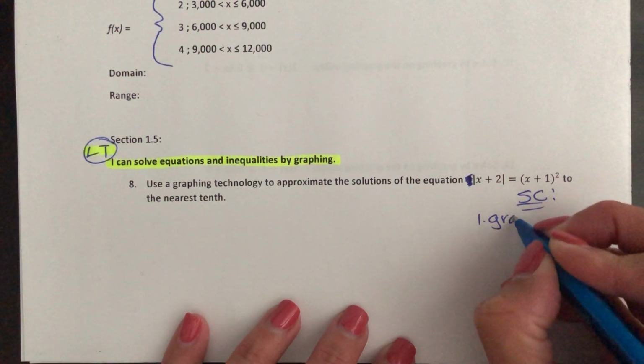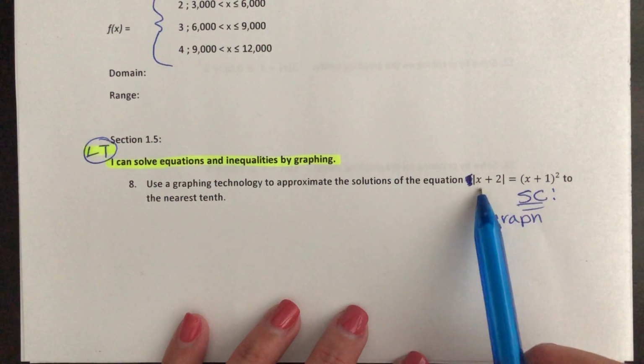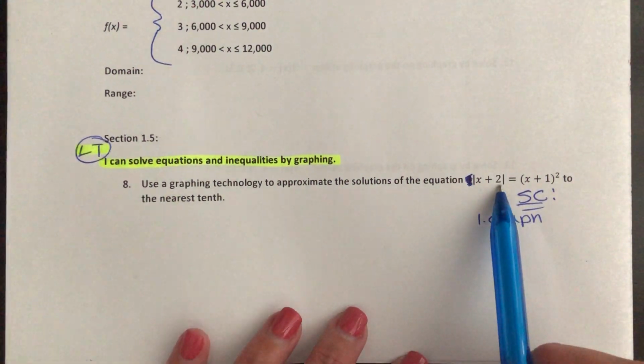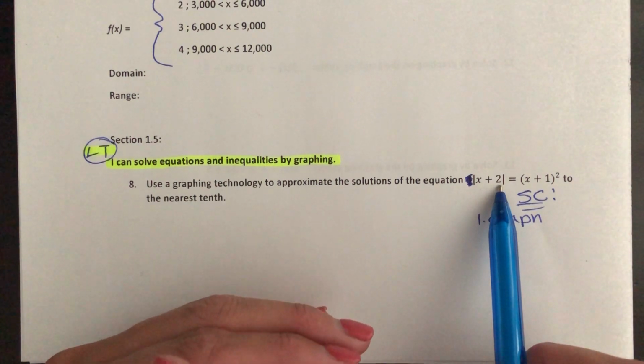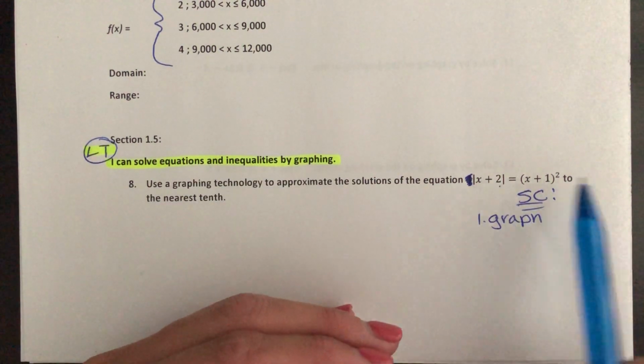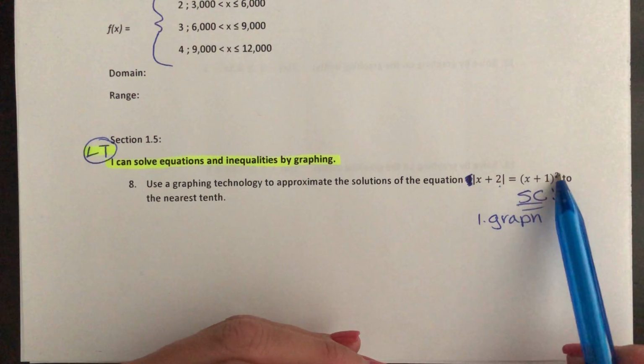Graph each side separately. So you're going to graph the absolute value of x plus 2, and then your next y equals, or your next box in Desmos, would be the x plus 1 squared.